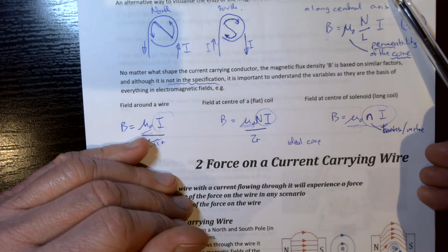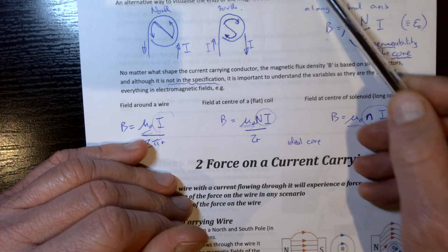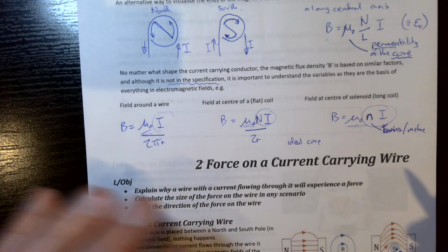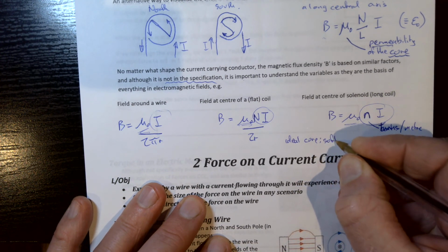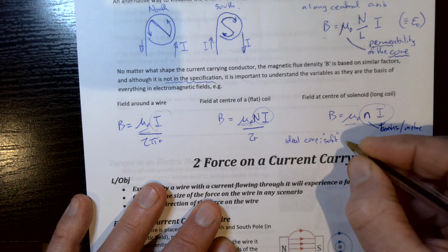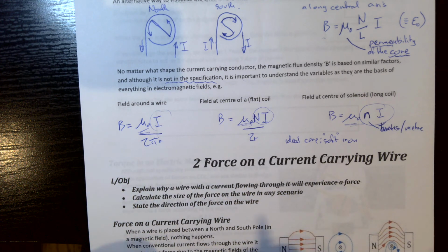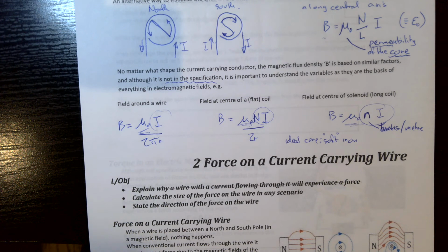Once you turn the current off, you want your magnetism to stop. And if this was a hard material, it would stay magnetic. We don't want that. So ideal core, soft. That is a technical word, so soft iron, which is not like putty, it's just soft, the opposite of hard. Bit of a strange word.